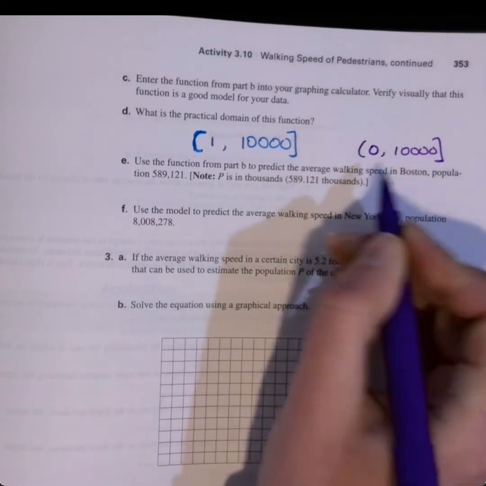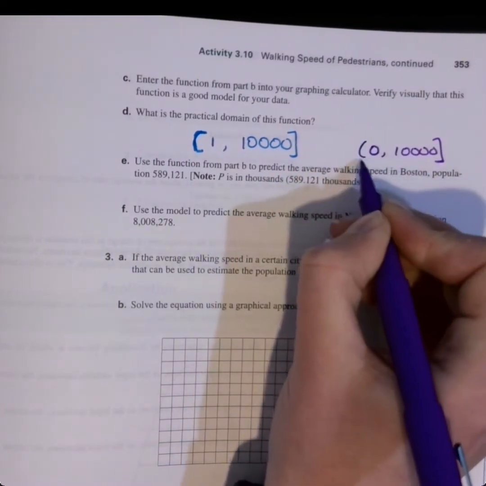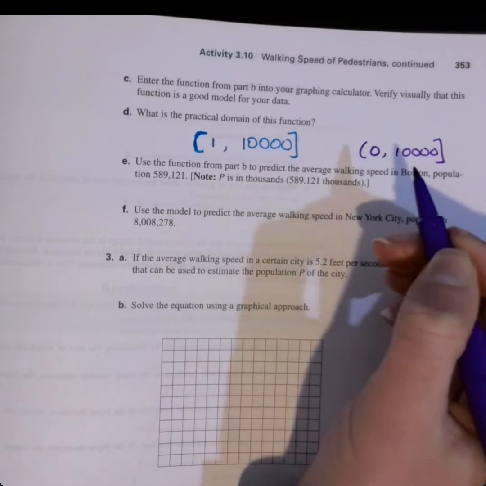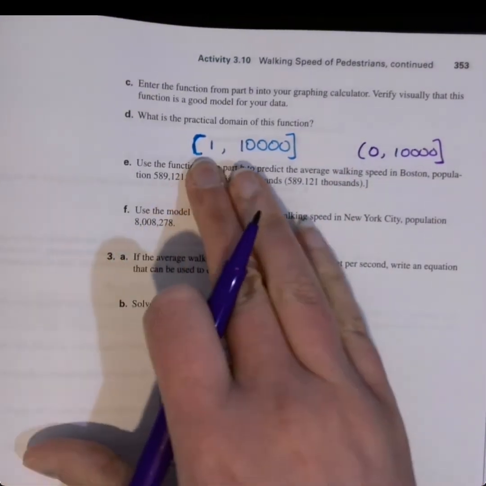It also would have been okay to have done parentheses 0 up to say 10,000, just as another option, to say that 0 was my lower limit. I did not want to have 0, but maybe I could add 50 people in a city. I don't want to call it a city, but I put the bracket around the 1 as my lower limit. It's a little bit flexible.